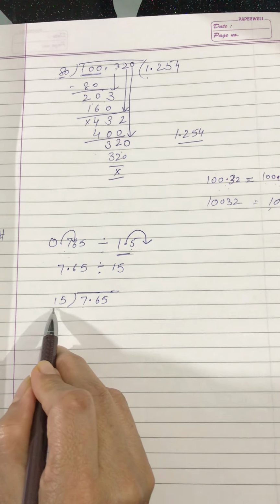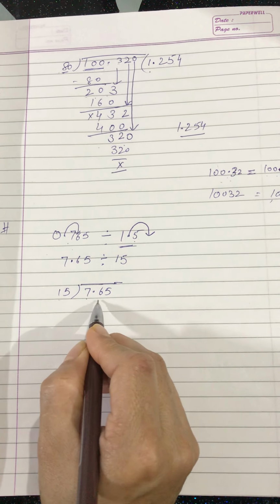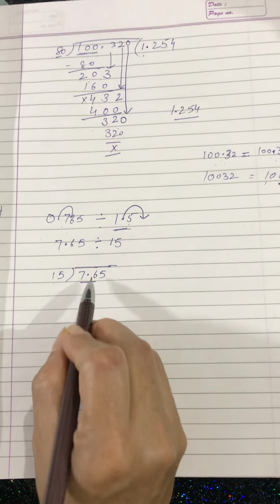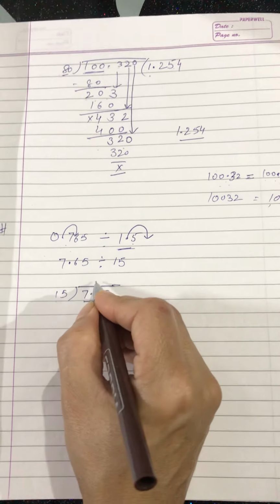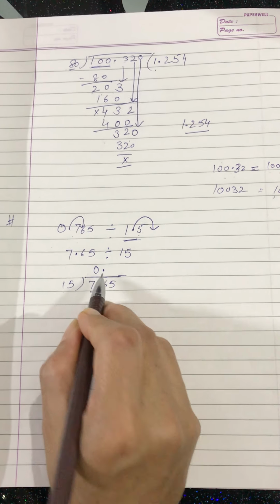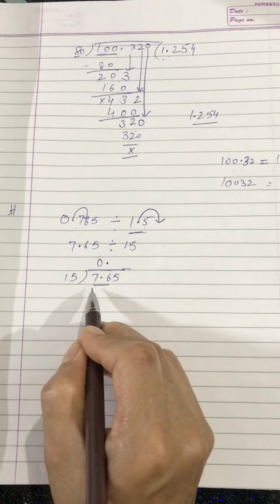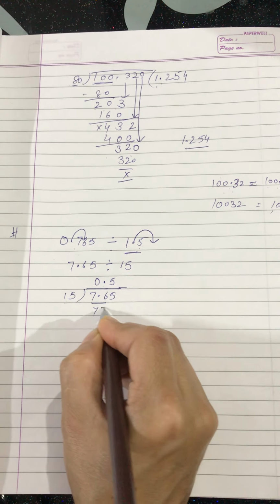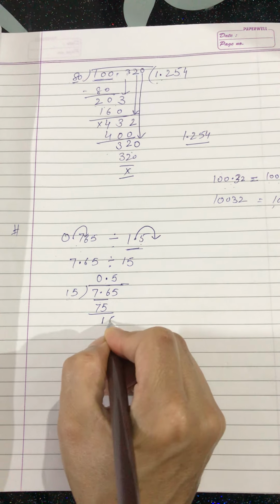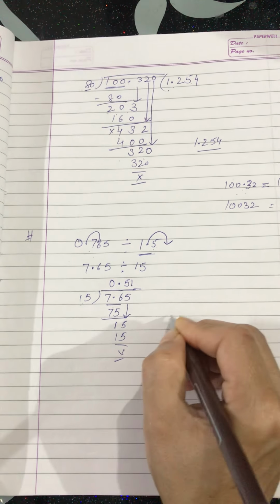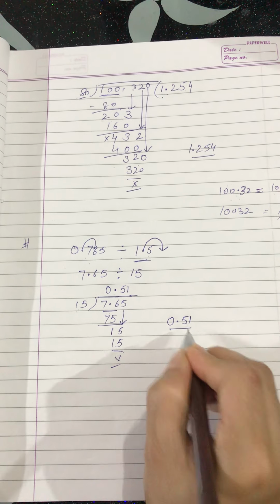Now this 7 is less than 15. So we have to take the second digit along with 7. But before that there is a decimal. So we will shift that decimal to the quotient as we have done here. Now 76 will be divided by 15. 15 5s are 75. 1. We will take down 5. 15 1s are 15. So our answer is 0.51.